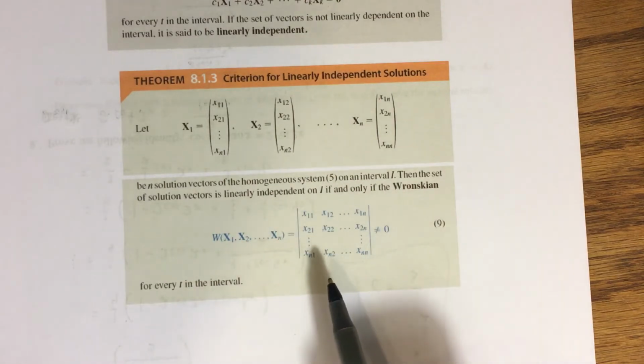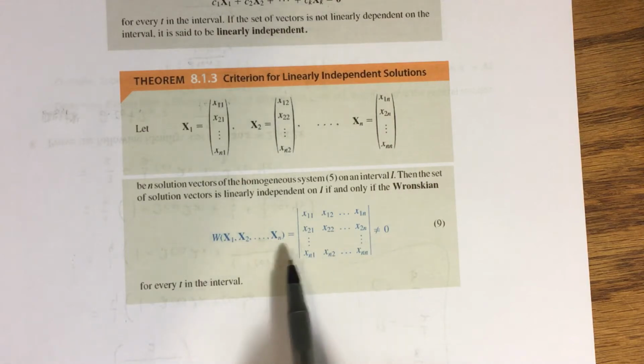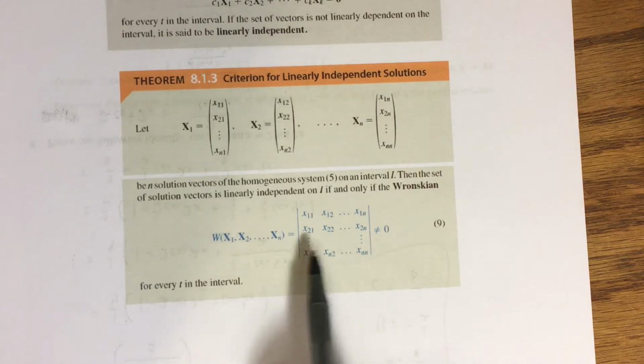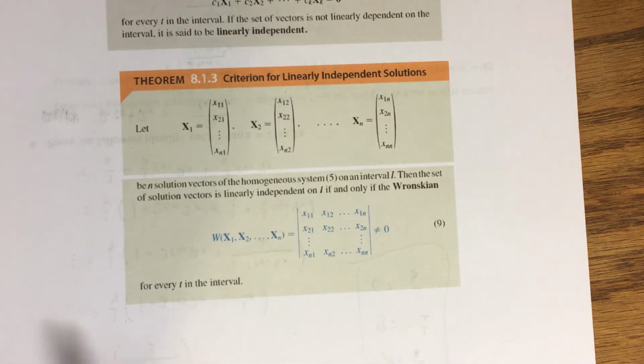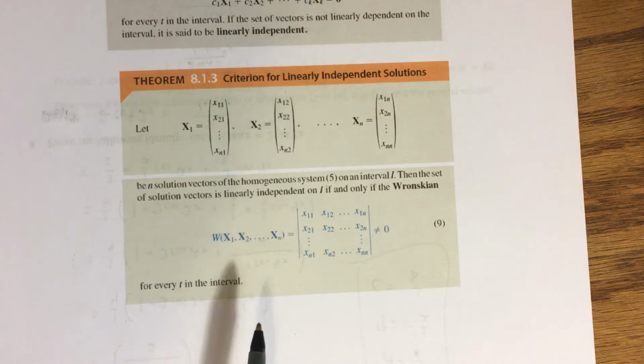Also, just like in section 4.1, we get a little bit more. The result of this will either be equal to 0 for all t on the interval or for no t on the interval. So that kind of helps when we're checking that criterion.